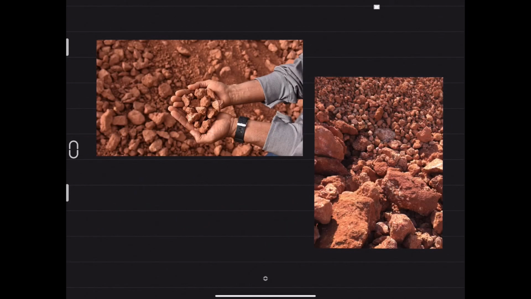Here you can see the bauxite ore where the aluminium oxide is being contained. Now, the bauxite ore contains mostly aluminium oxide.